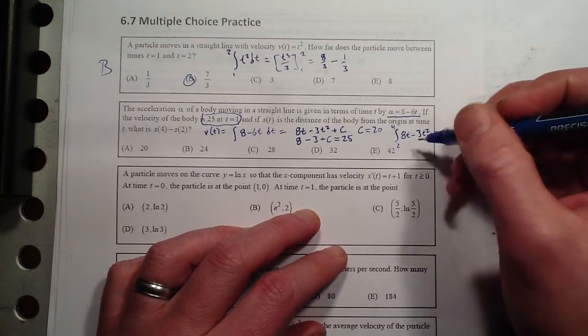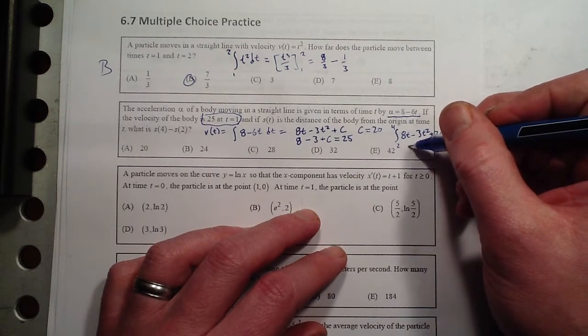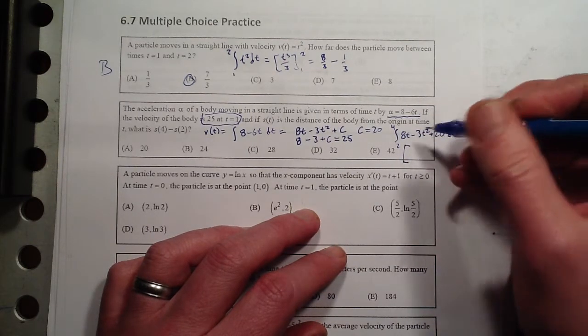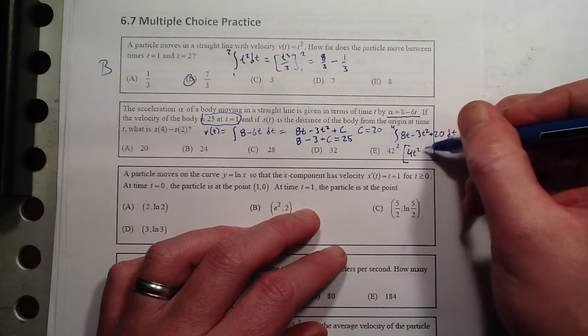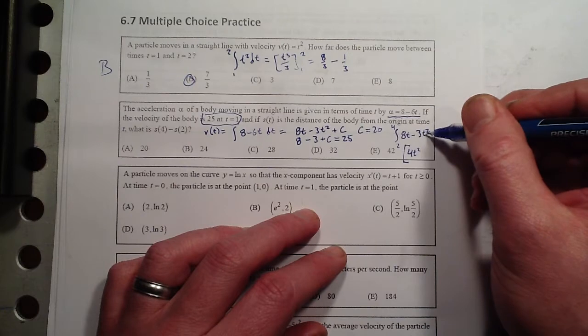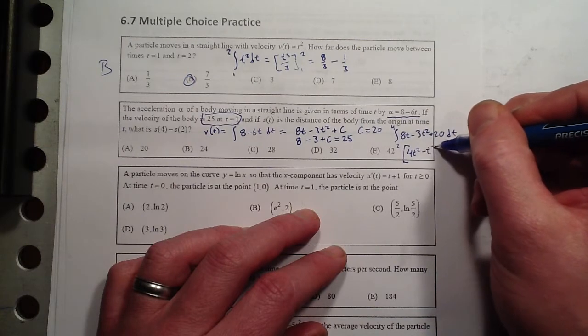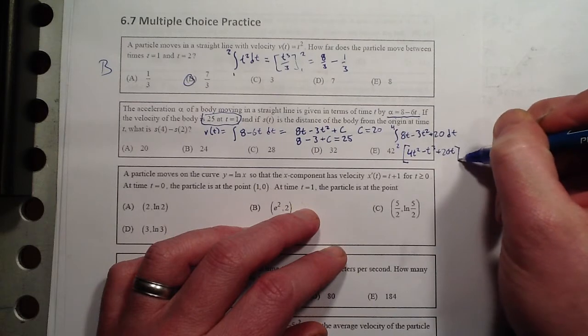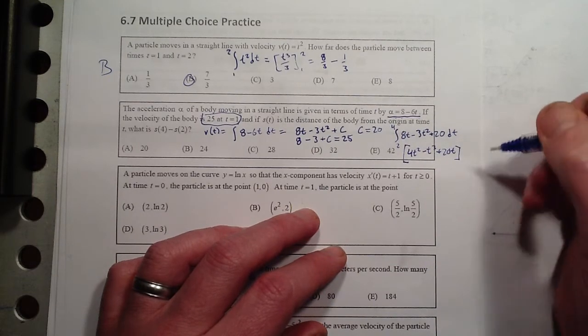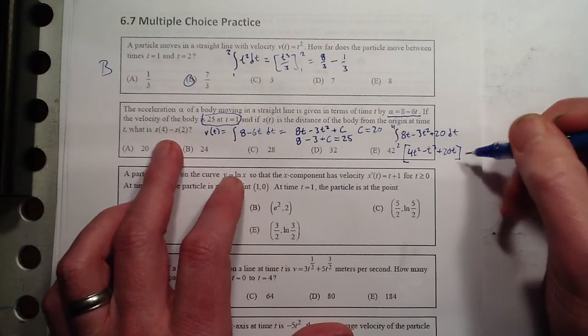And the antiderivative of that is, sorry, it's a little crowded here. Antiderivative of 8t is 4t squared. Antiderivative of 3t squared is minus t cubed, plus 20t from 2 to 4.